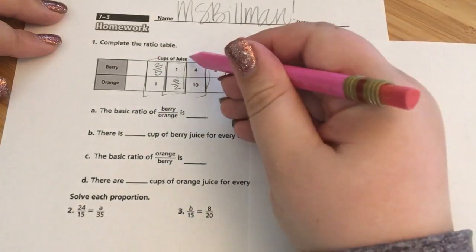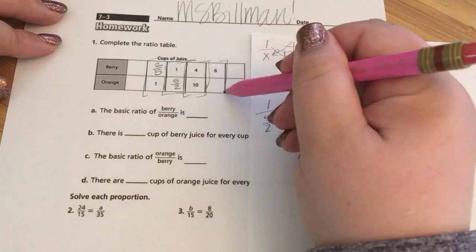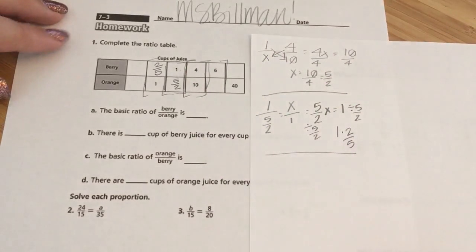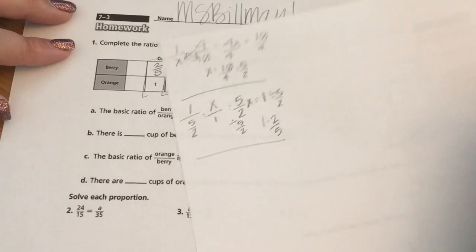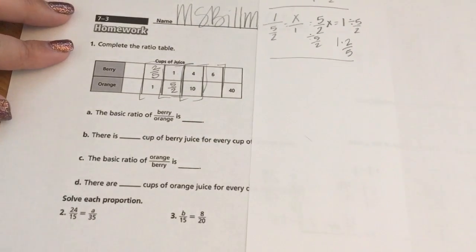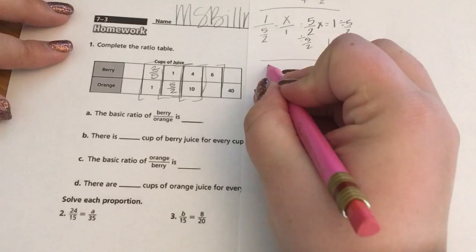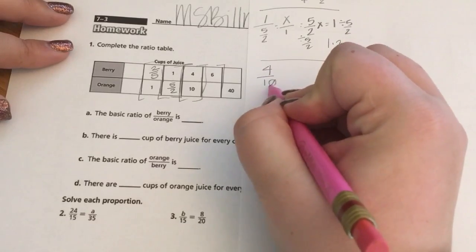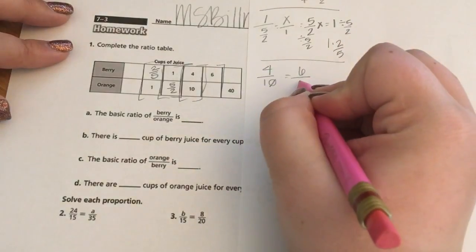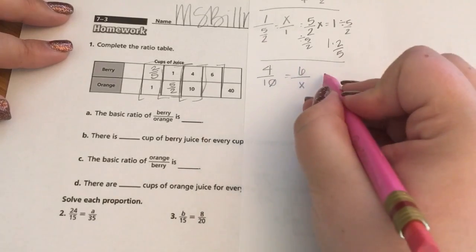Now, when I go down to the basic ratio, which is the first one on there, it is blank. We'll explain that one, but we're actually going to move on to the right. So I have 4 over 10 is equal to 6 over blank, or we could just write x too. You could put your own. You could write O for orange.